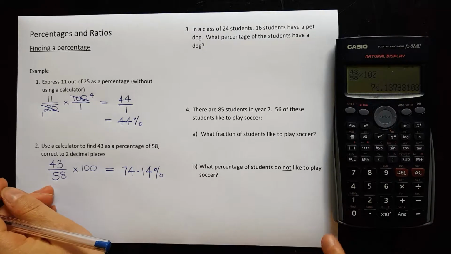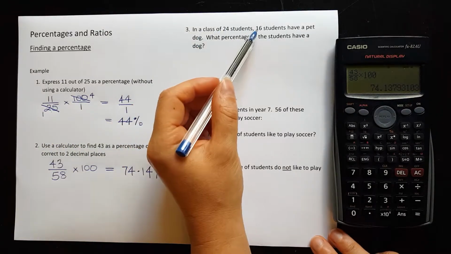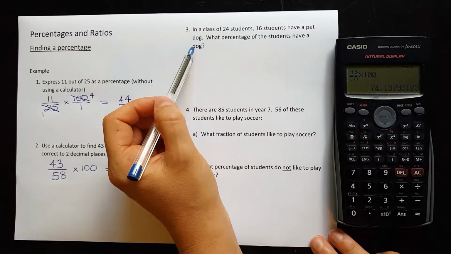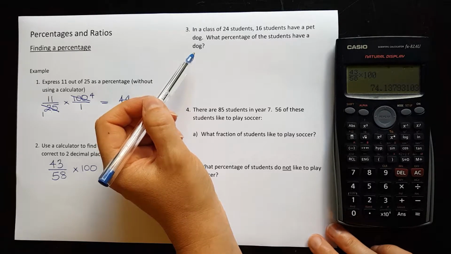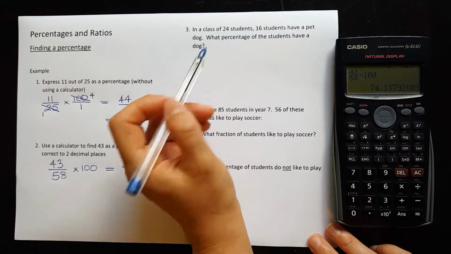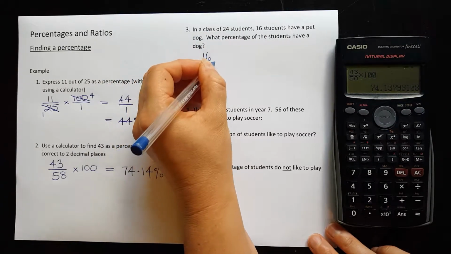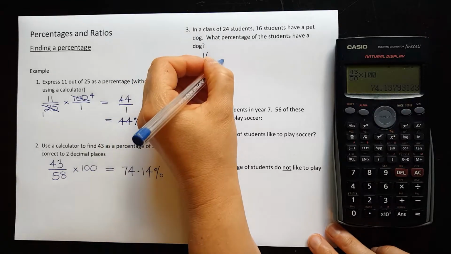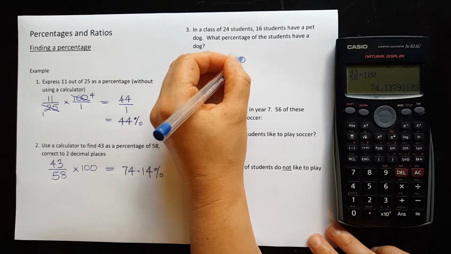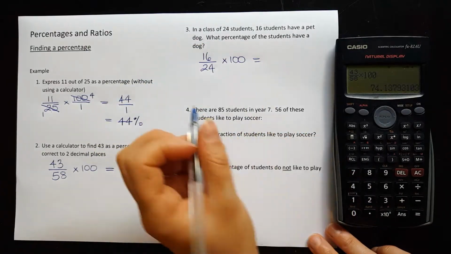So question 3, it says, in a class of 24 students, 16 students have a pet dog. What percentage of the students have a dog? So let's write this as a fraction. 16 students have a dog out of 24. We want to write that as a percentage, so we want to multiply that by 100. Okay, so we could do this without the calculator or with the calculator.